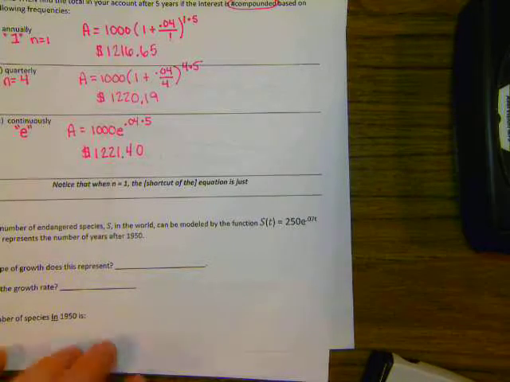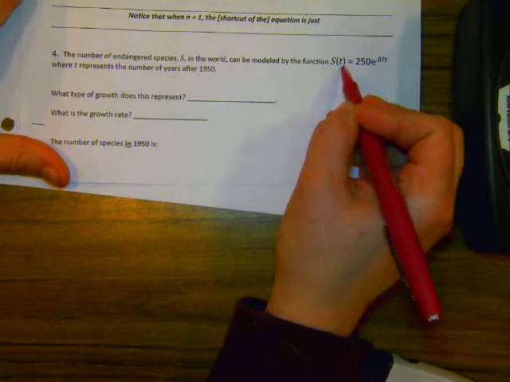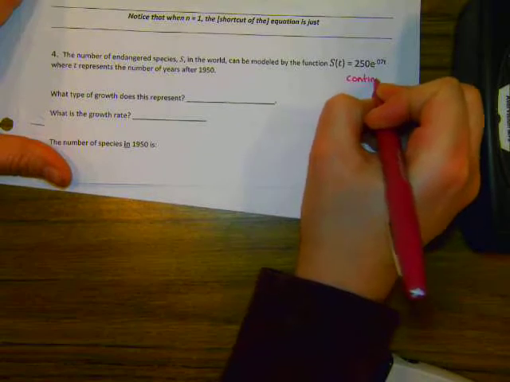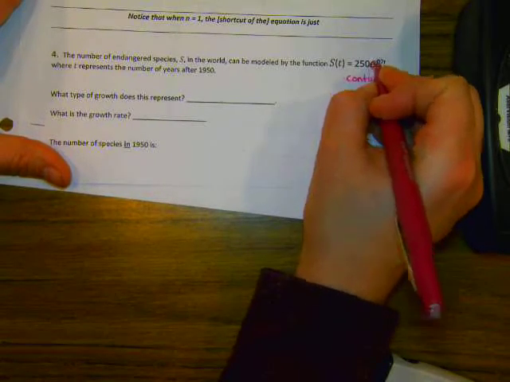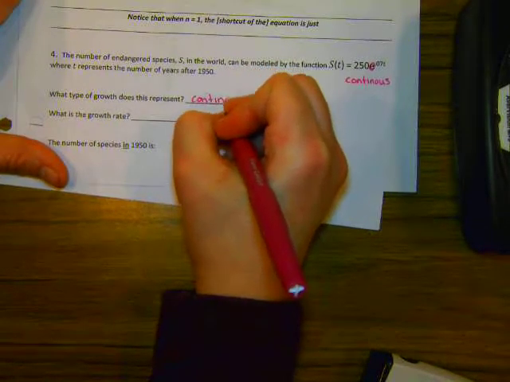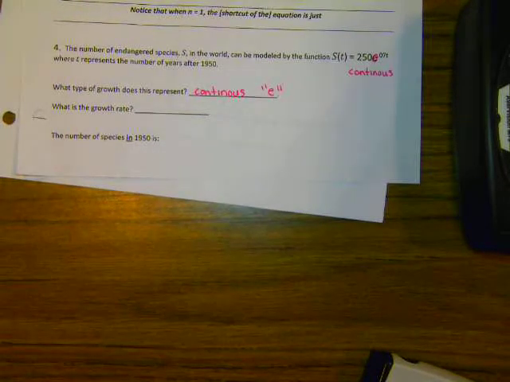Last but not least, let's take a look here where I give you an application problem as well. It says the number of endangered species, S, in the world, can be modeled by the function S of t equals 250 e to the 0.07t. So right away, you could see, guys, when you have the e here, it's going to be continuous. So what type of growth does it represent? It's a continuous growth, and that's because of the e in the problem. Anytime you see the e, it grows continuously. And usually population like this, endangered species, is under that category.